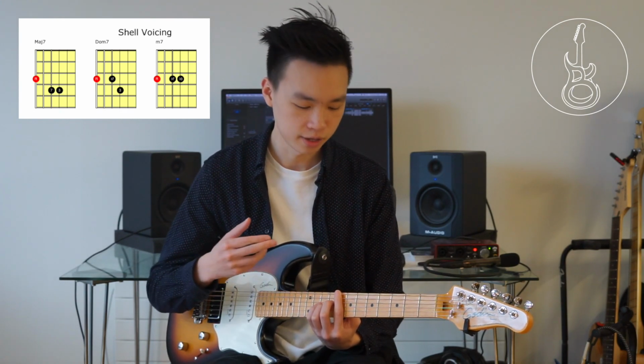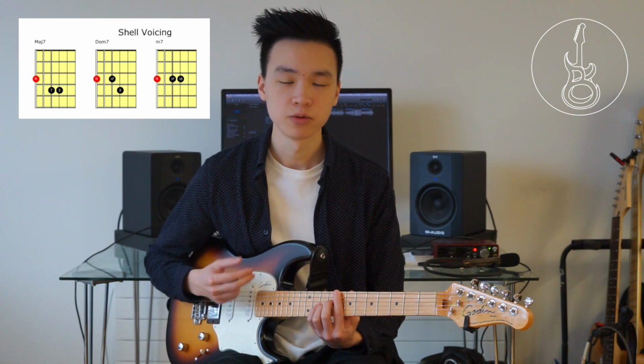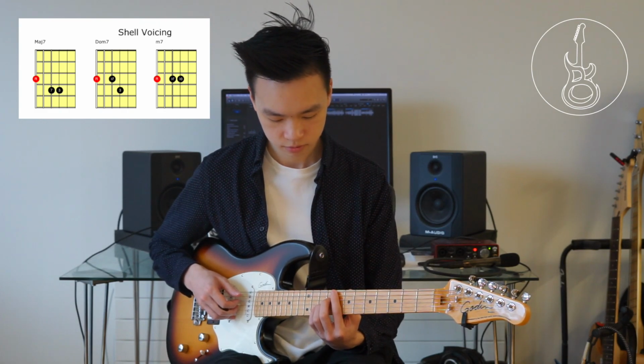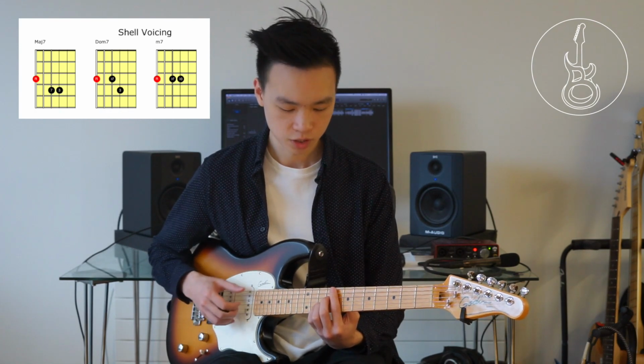Once again, let's check whether we're right by looking at the individual notes that we're playing. So we've got C, we've got B, and we've got E. Okay? So 1, 7, and 3.